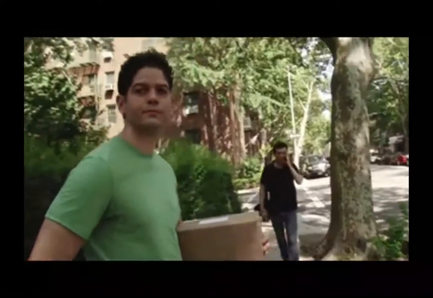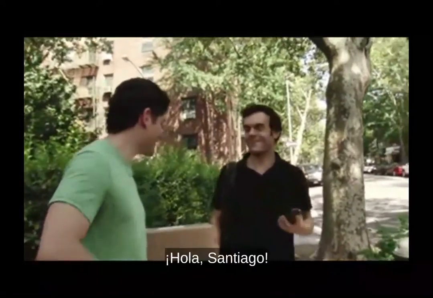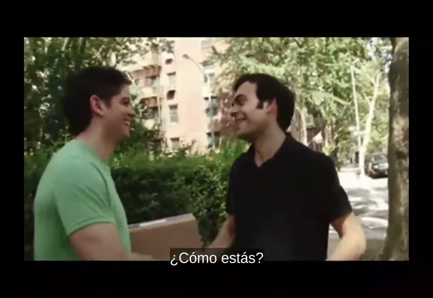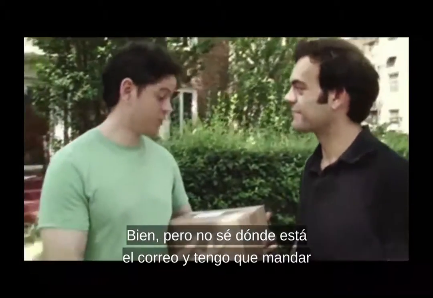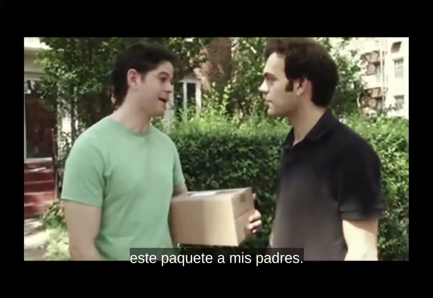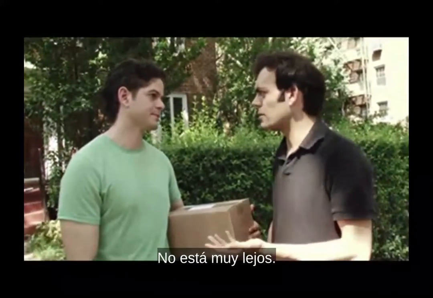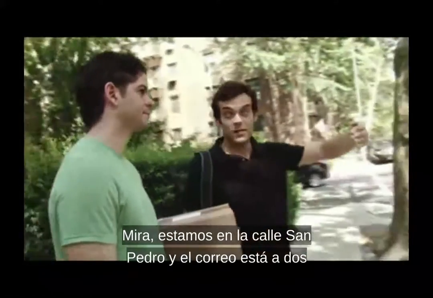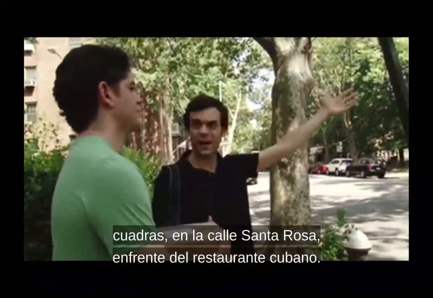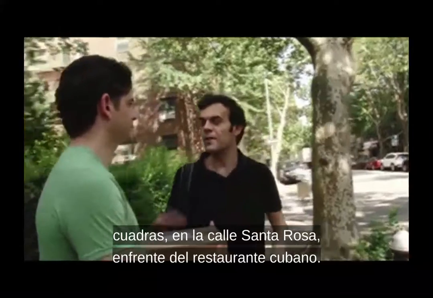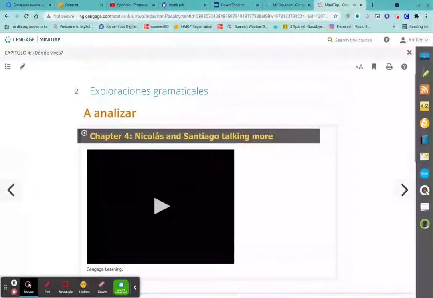Bien, lo veo ahora. Hola Santiago, ¿cómo estás? Estoy muy bien. ¿Y tú? Bien, pero no sé dónde está el correo y tengo que mandar este paquete a mis padres. No está muy lejos. Mira, estamos en la calle San Pedro y el correo está a 2 cuadras, en la calle Santa Rosa, enfrente del restaurante cubano.